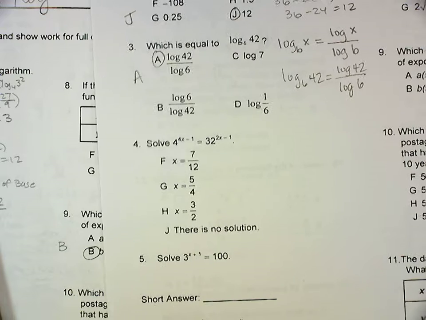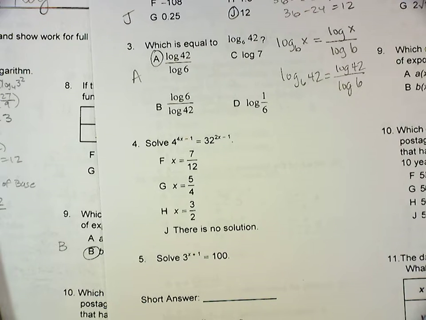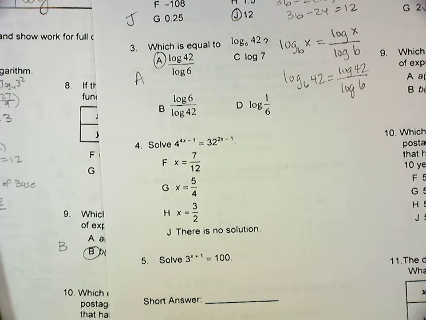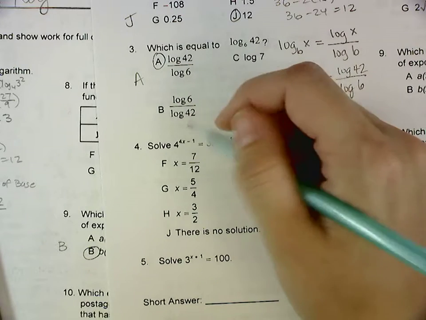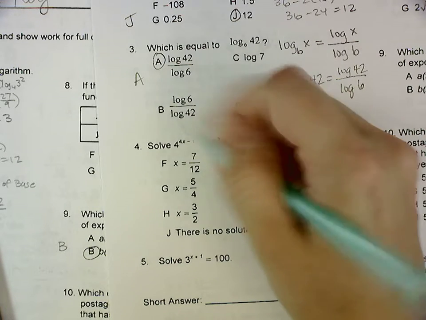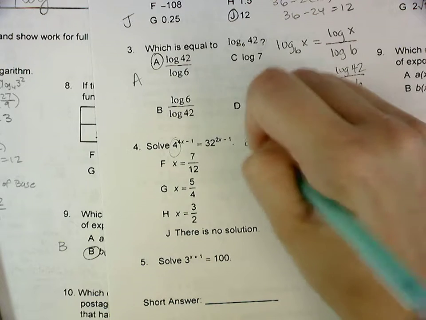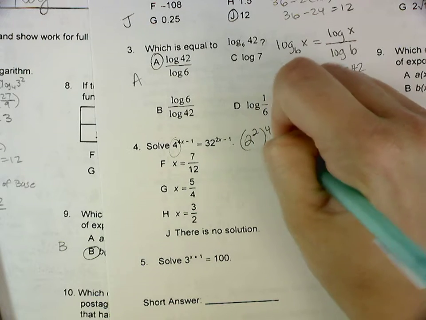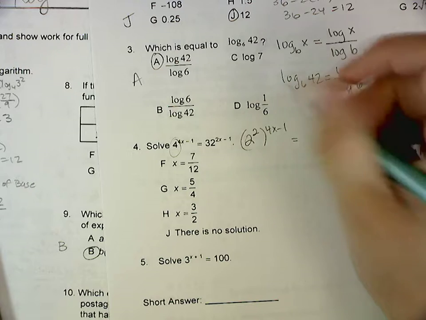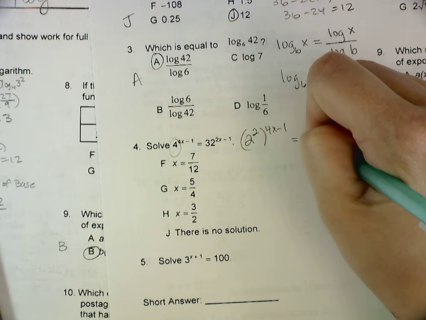Okay, for number 4, it tells you to solve. What you would want to do first is you want to make sure that you can't write it with the same base. So I can rewrite 4 with a base of 2 because 2 squared is going to be 4 and everything else is going to stay the same. Can I rewrite 32 with the base of 2?